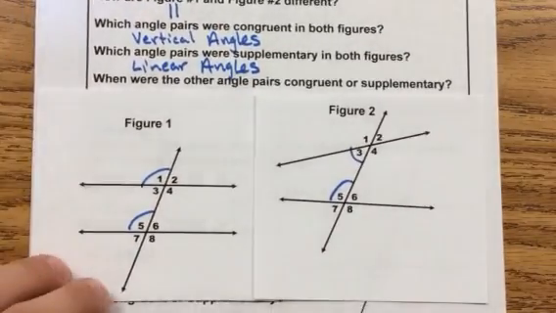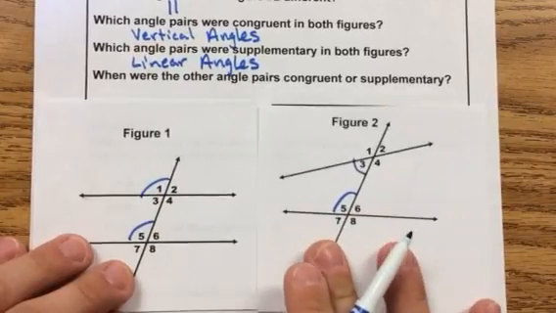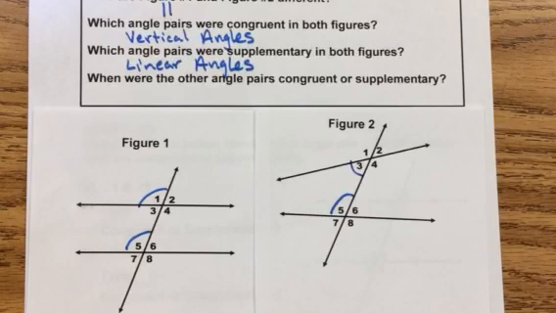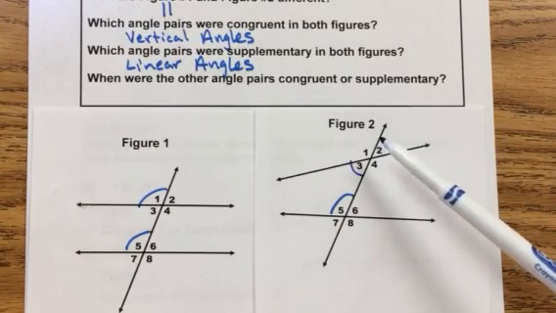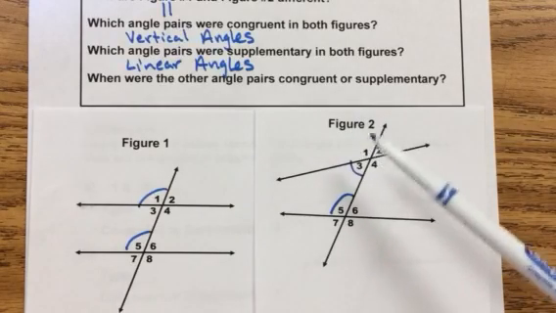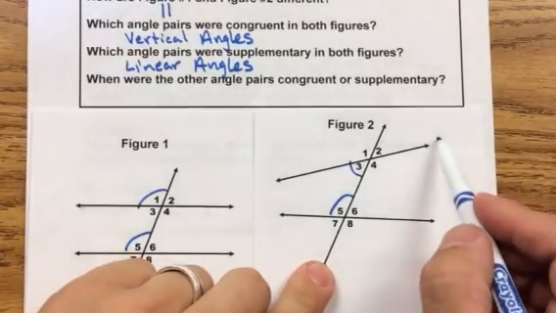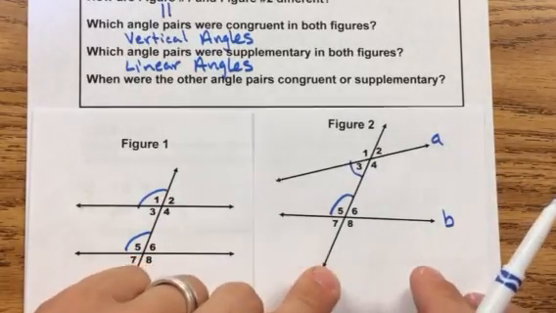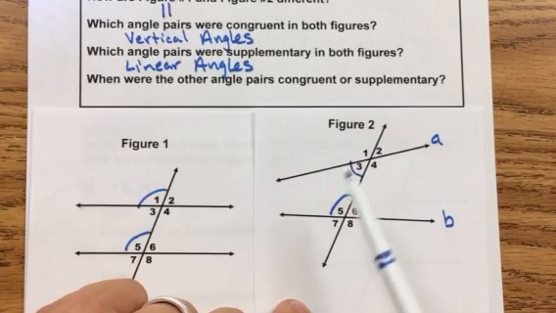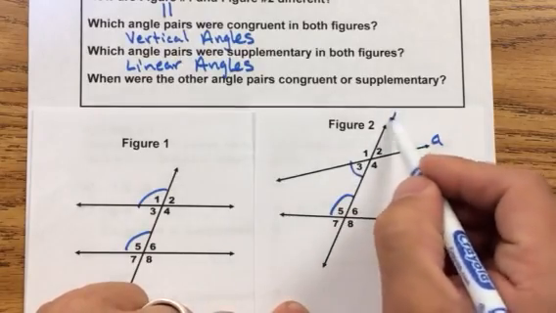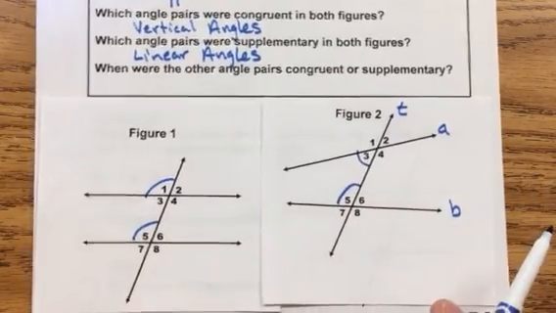So what we need to notice here, going back to our charts, it says, when were the other angle pairs congruent or supplemental? Notice we didn't have a lot of correlation or a lot of congruent and supplemental angles when we were talking about figure 2, because these two lines, we'll call them line A and line B, do not work well together. We know that they're going to cross. We don't have the same path. So that means that they intersect the transversal with a different relationship, our transversal T.